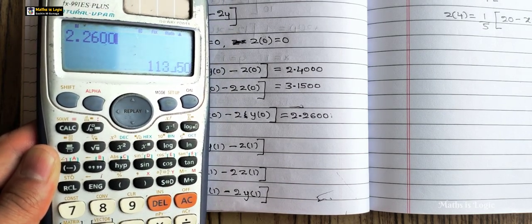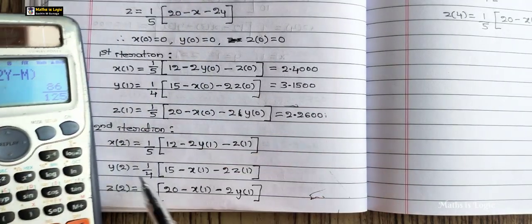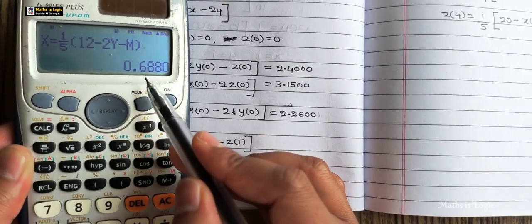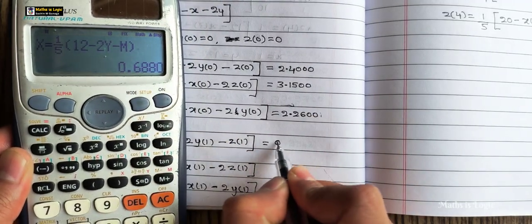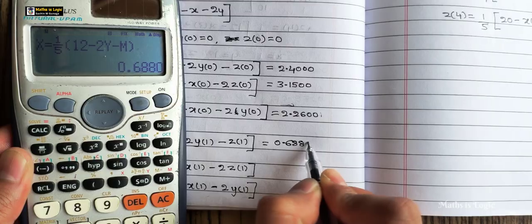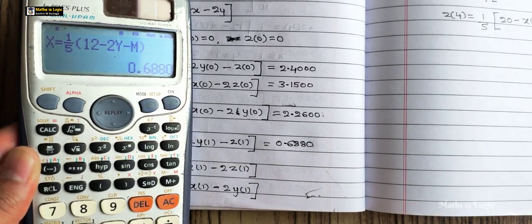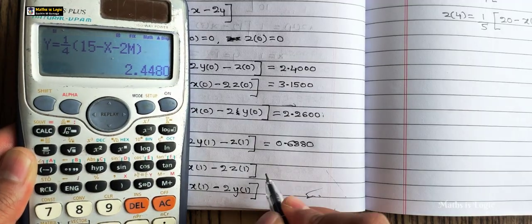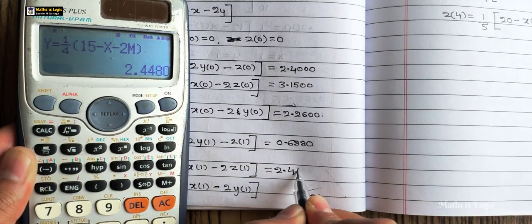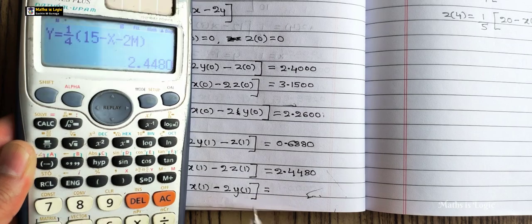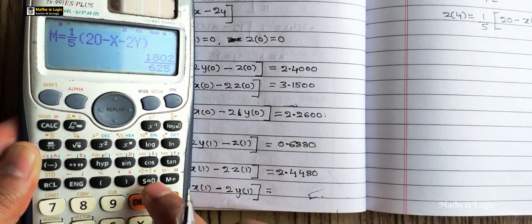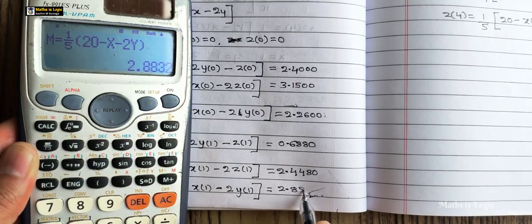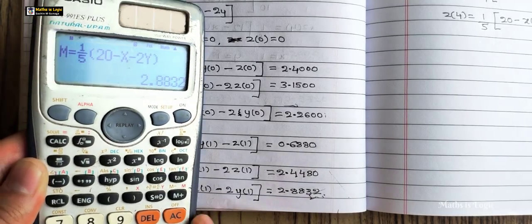Then press equals, so that time x of 2 becomes 0.6880, correct. Then again press equals, then press this button, 2.4480, again press equals, then 2.8832, correct.